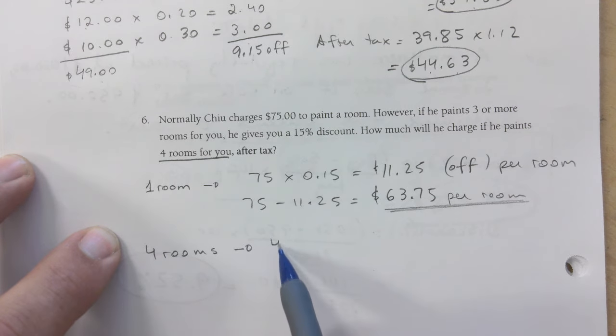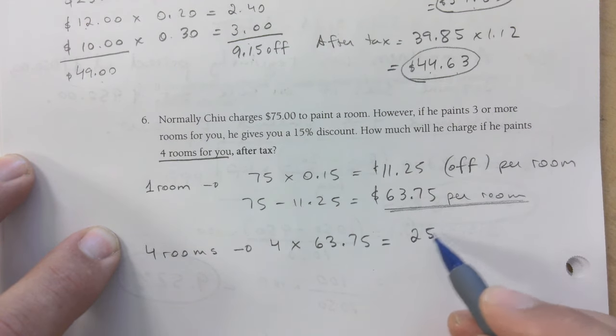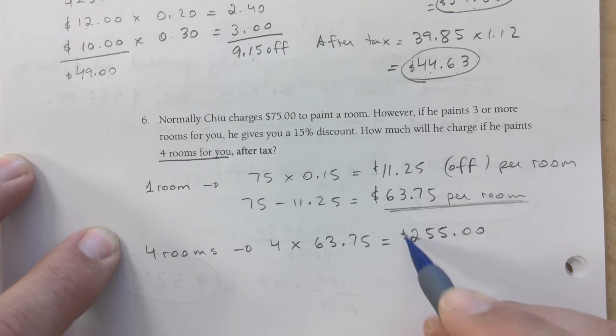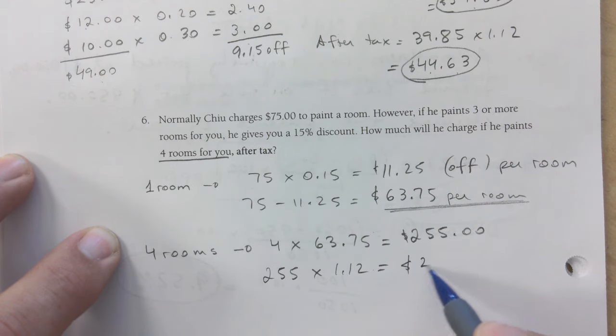We would go 4 times 63.75. And that's $255 for 4 rooms. 255 times 1.12. That would be the price after taxes.